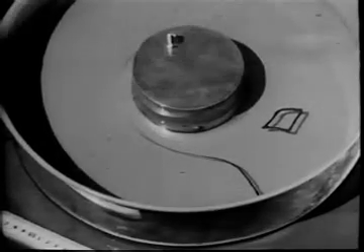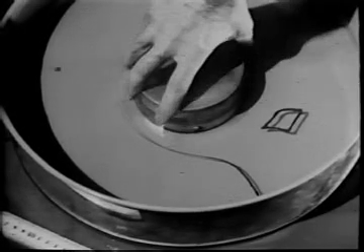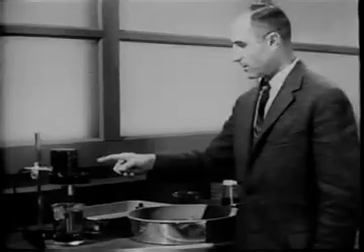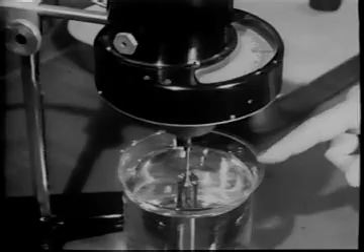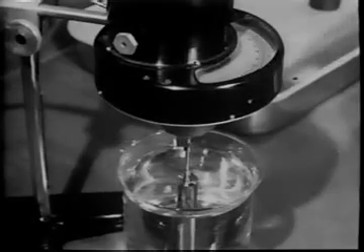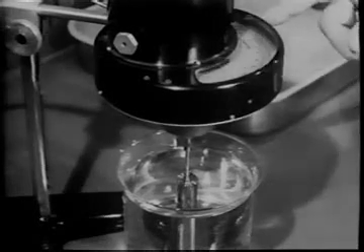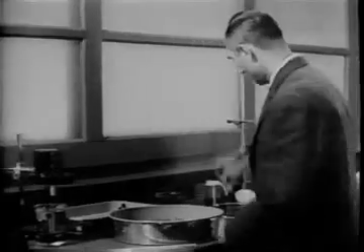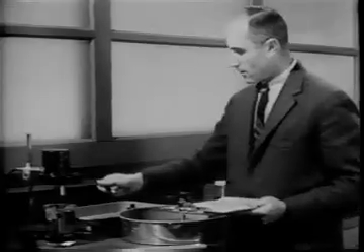Here is an instrument, a viscometer, based on this principle. An electric motor rotates a cylinder in the fluid at a known speed. The torque required to rotate the cylinder is measured by a spring and is read on this scale. From the speed and the torque and the dimensions, we can work out the shear stress and the rate of shear deformation, and in that way get the viscosity.